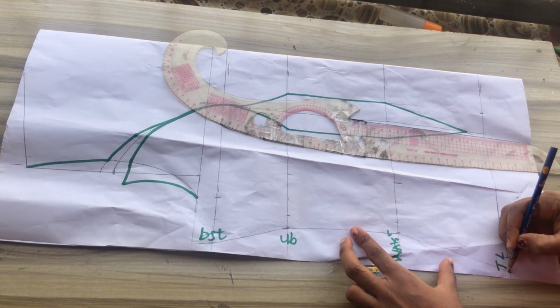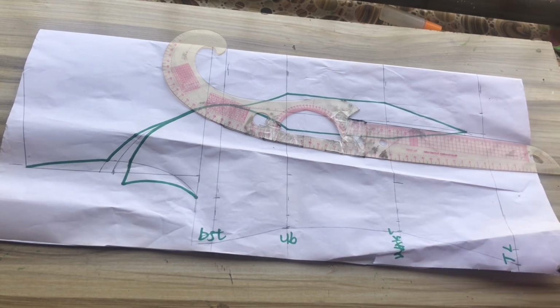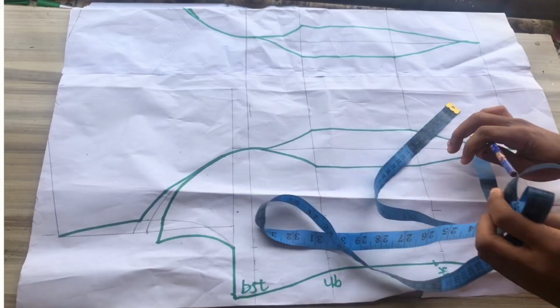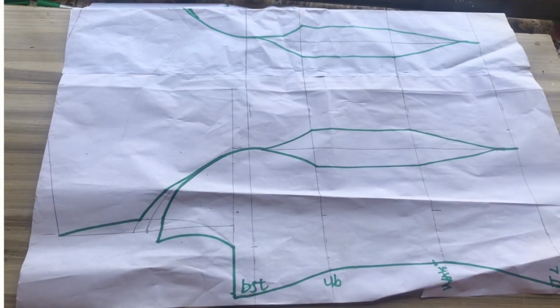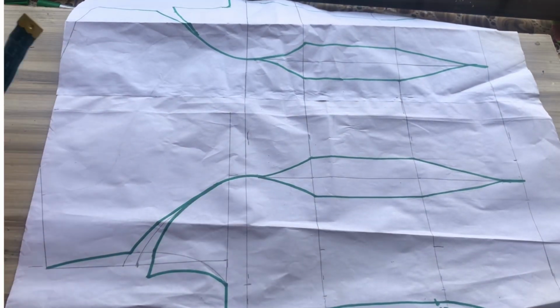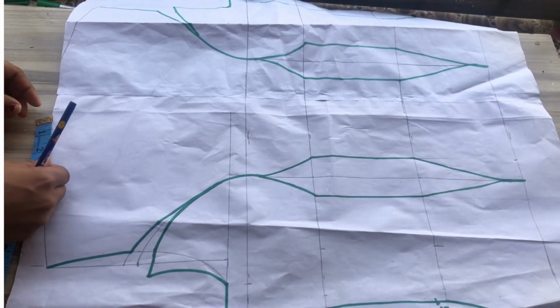So after marking this out, I'm going to go ahead to replace this measurement at the other side of my pattern paper also. So after I'm done connecting, I went ahead to mark out the same measurements on the other side of my pattern paper, and I did that offline so that this will be easier and faster.